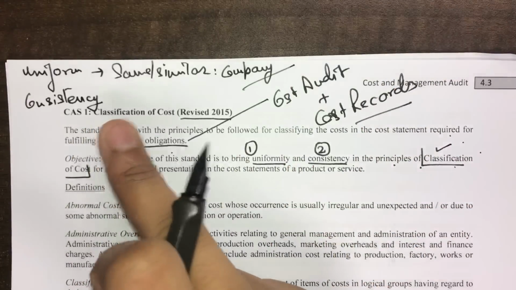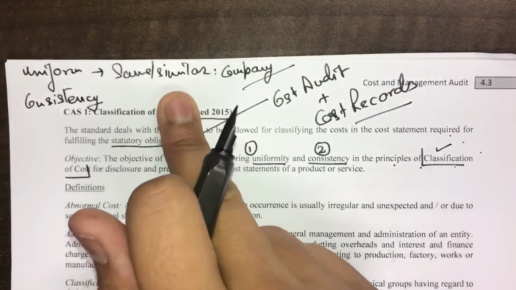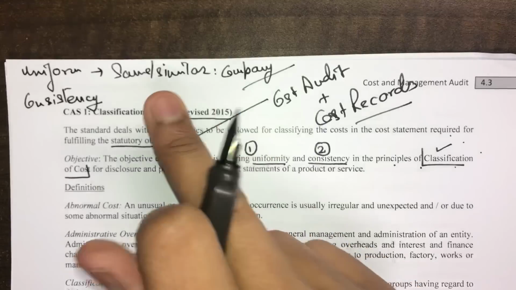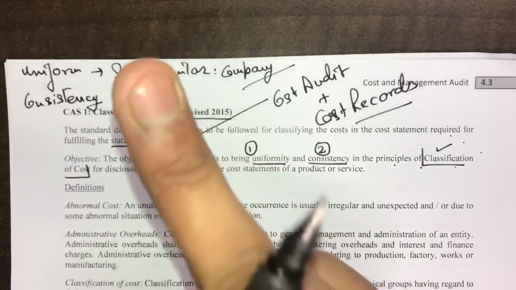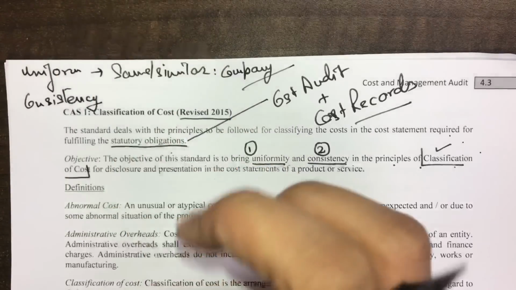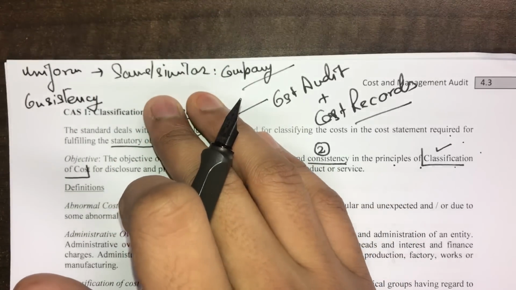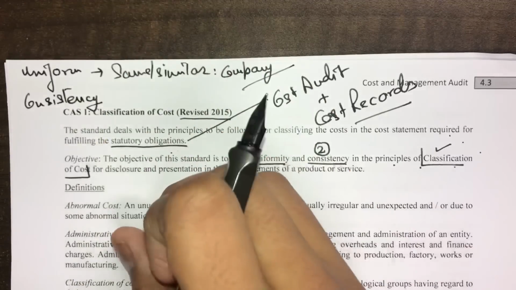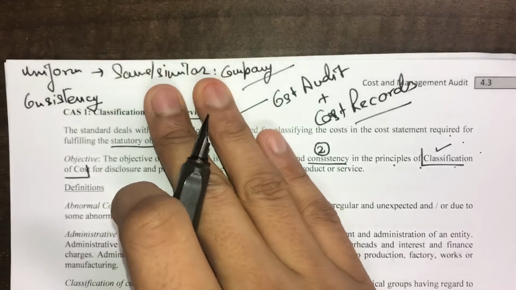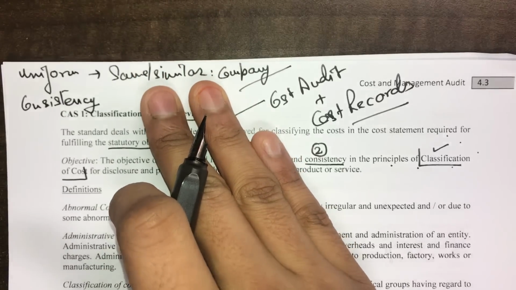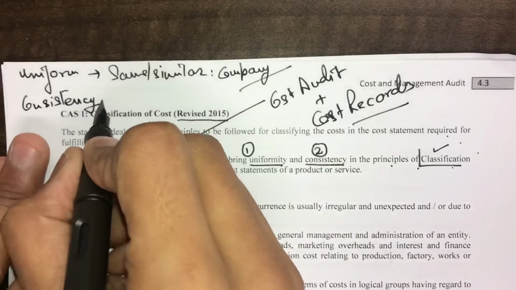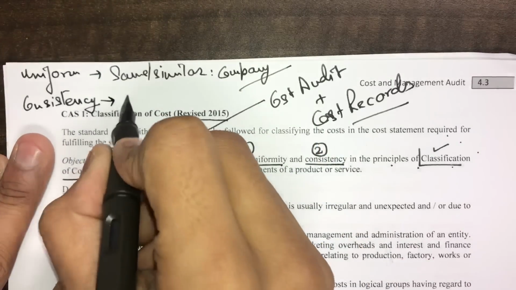So uniformity means same or similar cost accounting principles are used by similar companies which are there in the market, and the same and similar principles are used by you, your company, in preparing the cost records of the entire company. So sometimes there is more than one business which a company is dealing in. In that case, of course, you have to see the principles which are being followed by the industry as well as the principles which are being followed by your company. Second word is consistency.